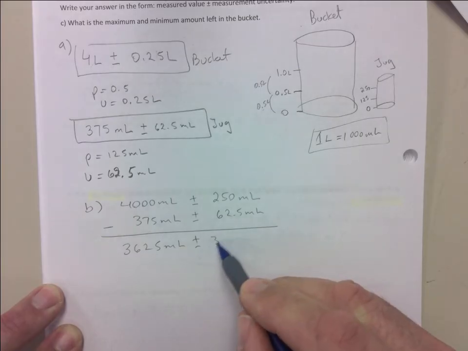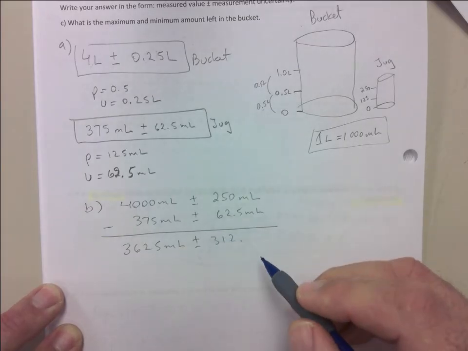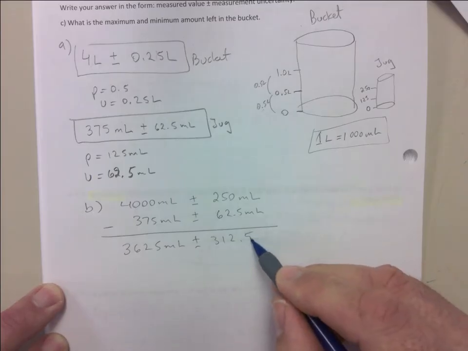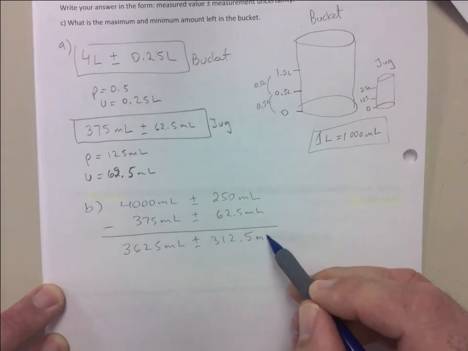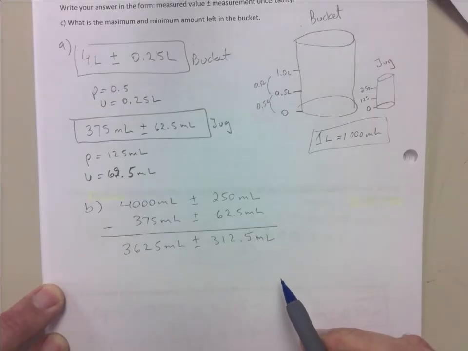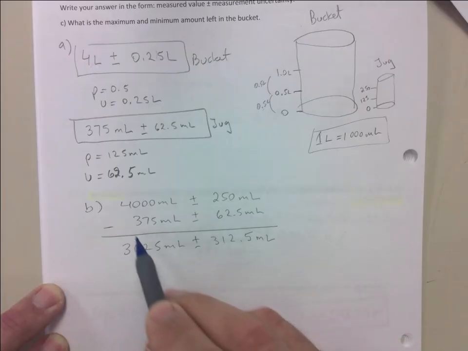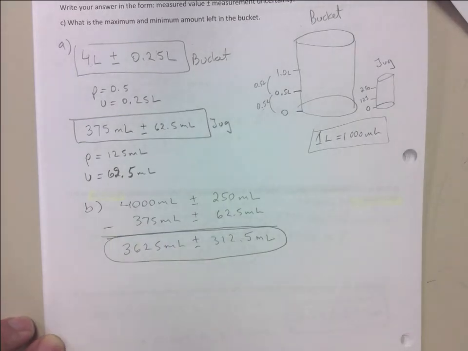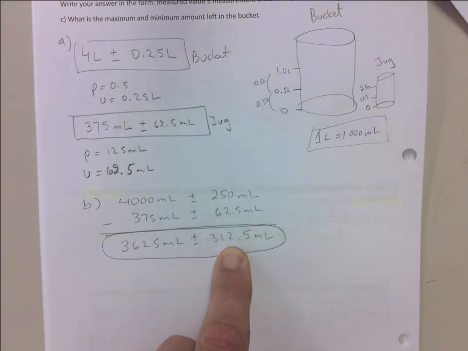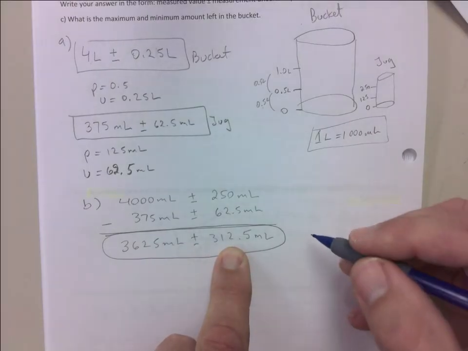That's 312.5 milliliters. So this is what we wanted to state here in this particular case. That's how much is left in the bucket with the uncertainty here.